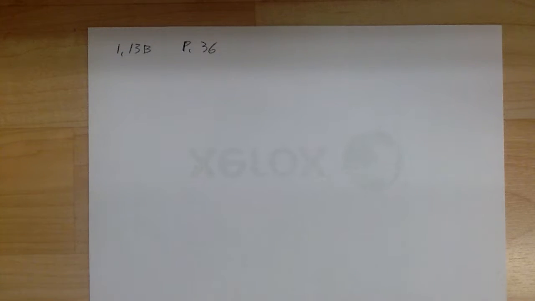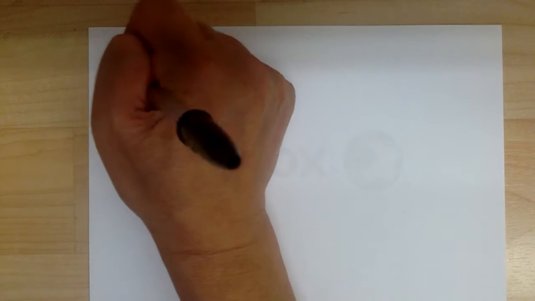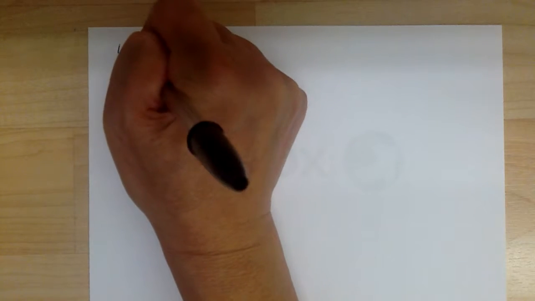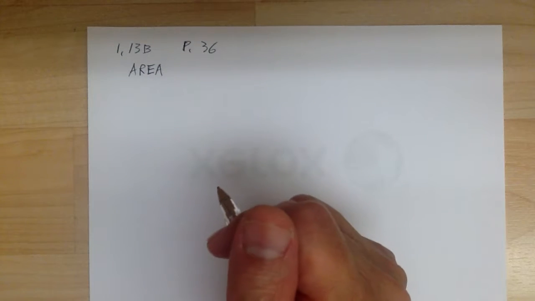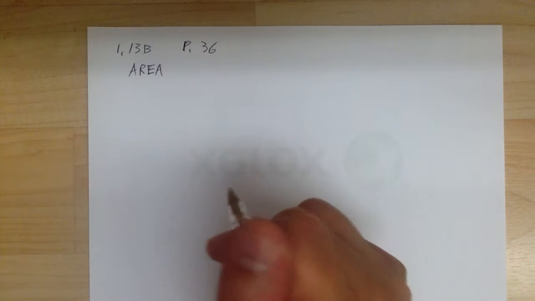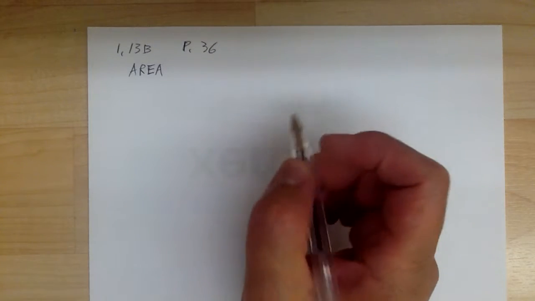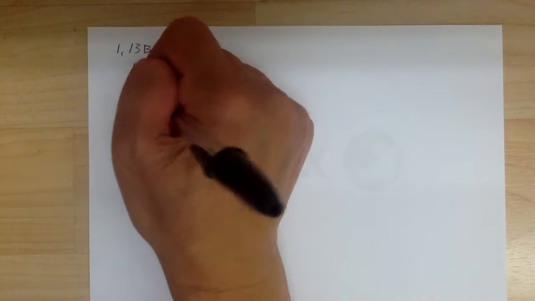Open your book to page 36. This is lesson 1.13b, and this is a lesson on finding the area. Now for area, you need to know the formula. Basically it means you find out how many squares of 1 by 1 can fit inside the shape. And so let's go over some examples.